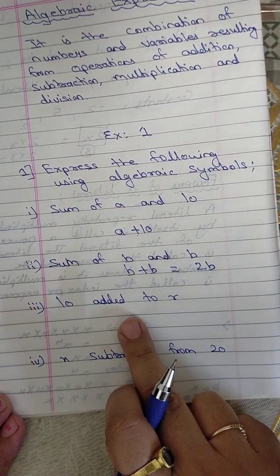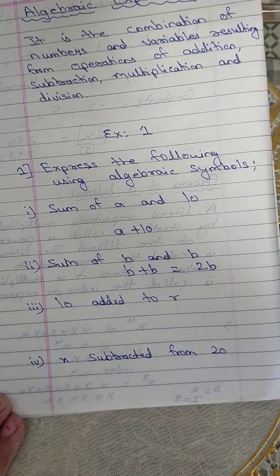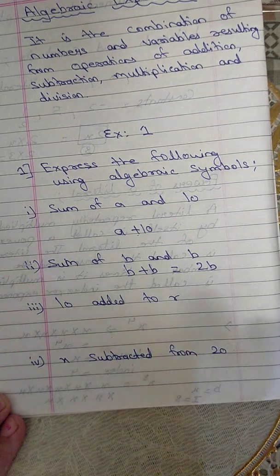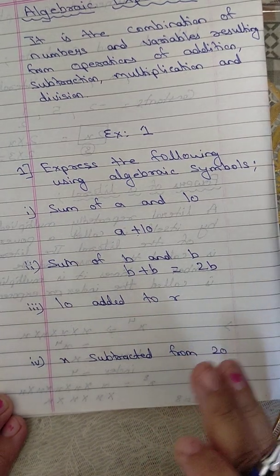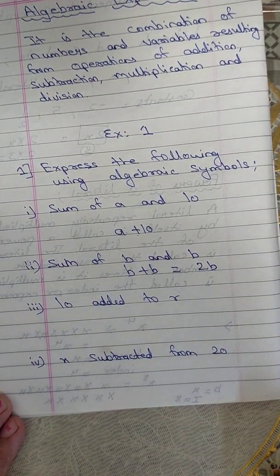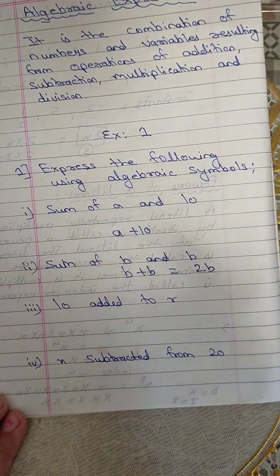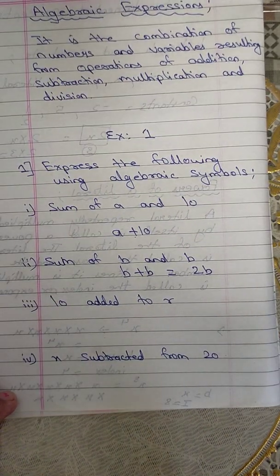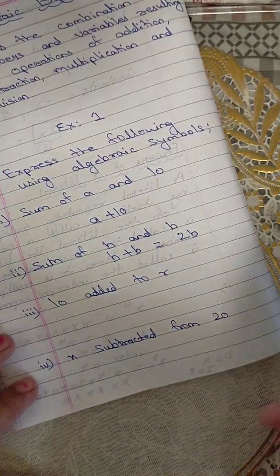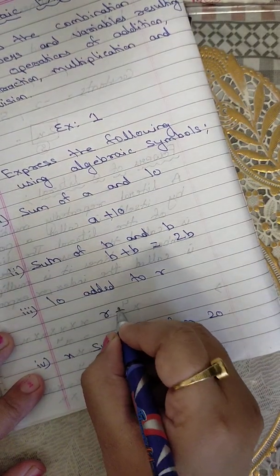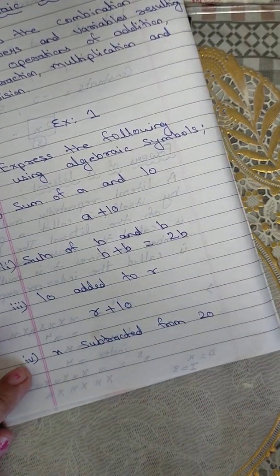Next is 10 added to r. Now here a lot of students get confused. They write 10 plus r, or sometimes r plus 10. So you have to understand what the question is saying. The question is saying 10 is added to r. Like 10 is added to 30, so 30 plus 10. So here the answer will be r plus 10.